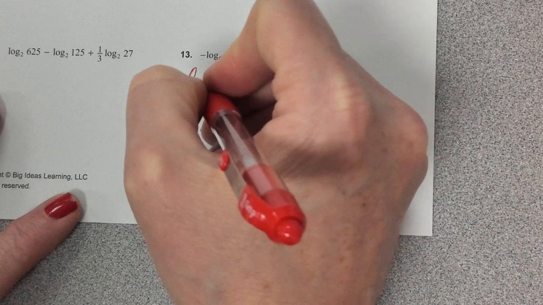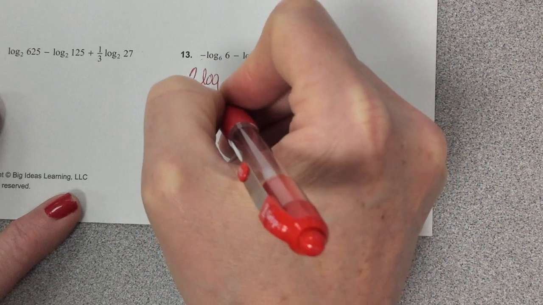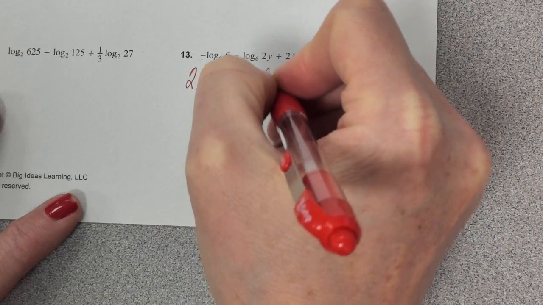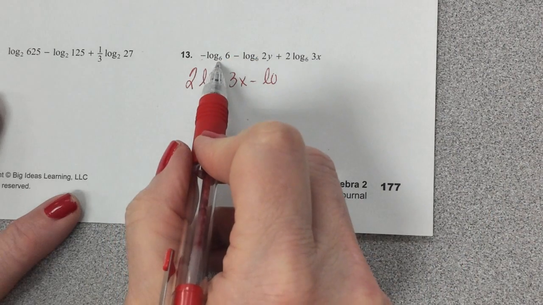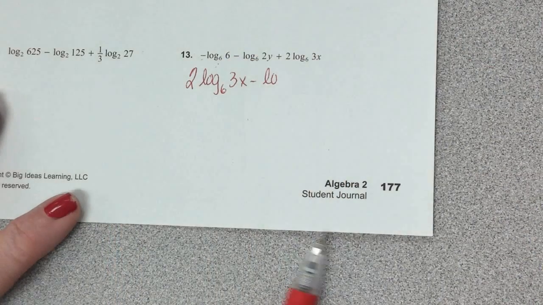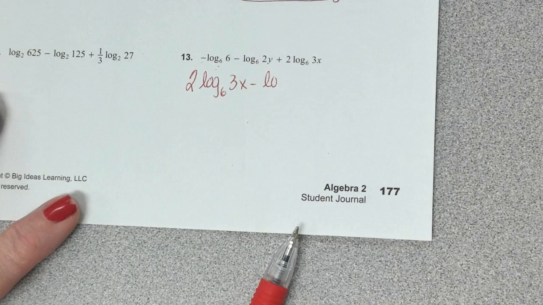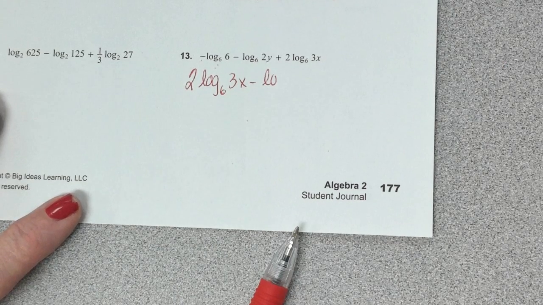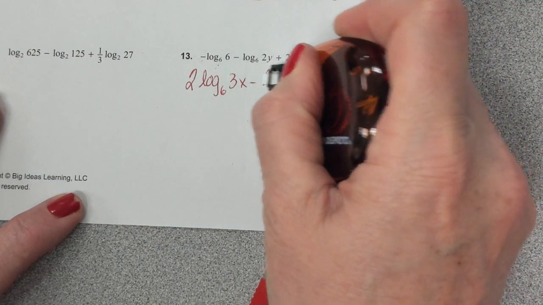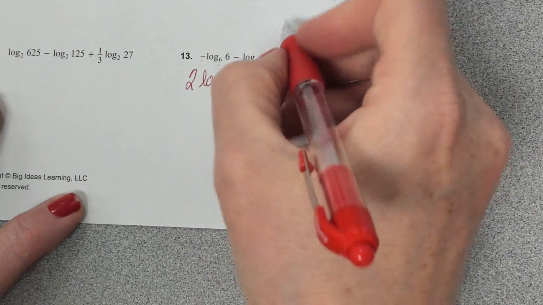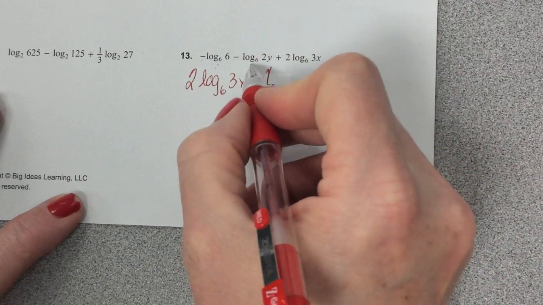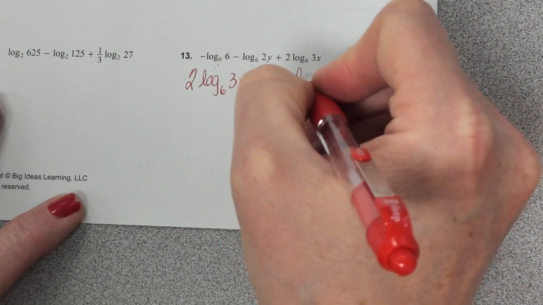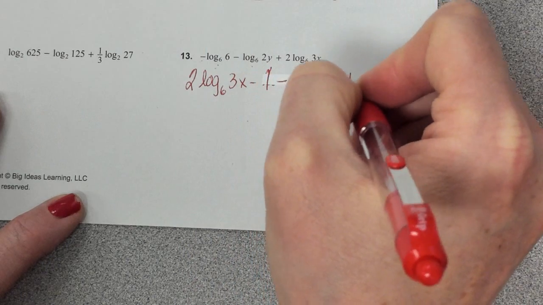I always rearrange it. And by the way, what is log base 6 of 6? I might as well just do that. What is that? You guys should know that. What is it? 1. I'm just going to put -1. And then this one is going to be just the same, log base 6 of 2y.